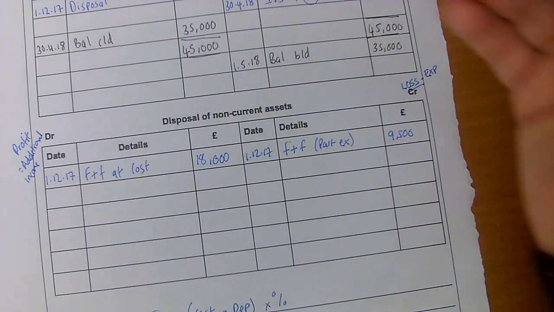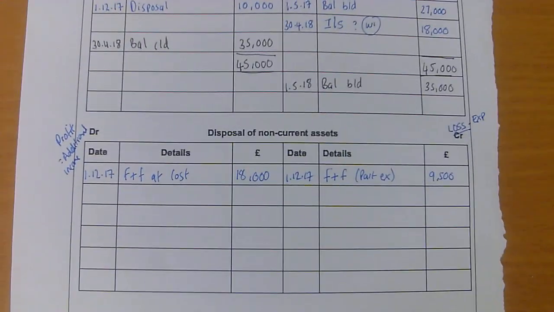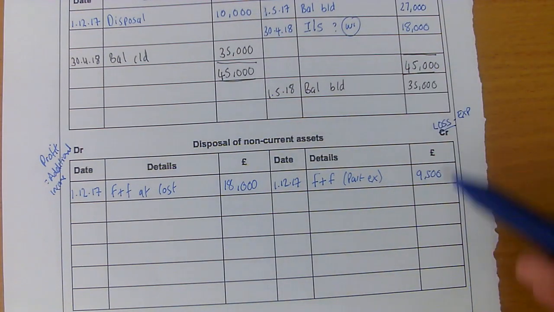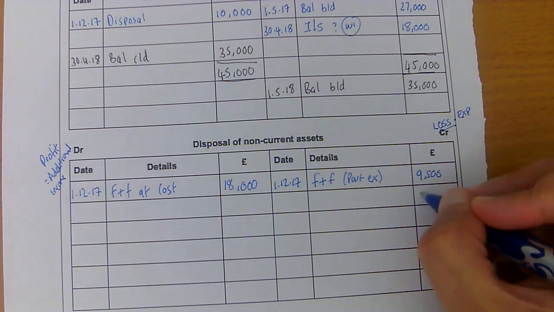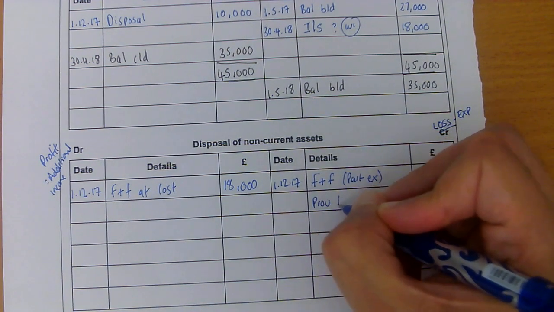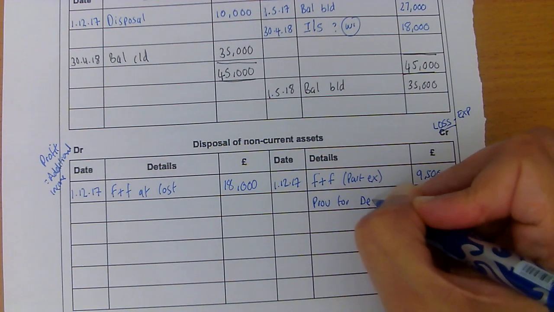2017. And then you've also got disposal from your provision for depreciation account, which is just 10,000 debit here, so it's going to go as a credit here. So this will be your provision for depreciation.